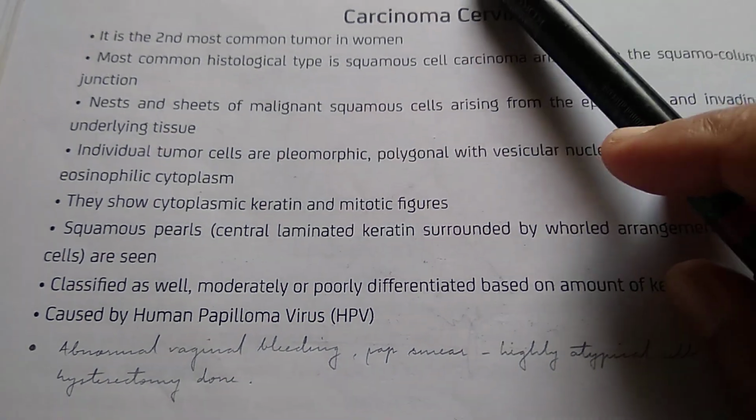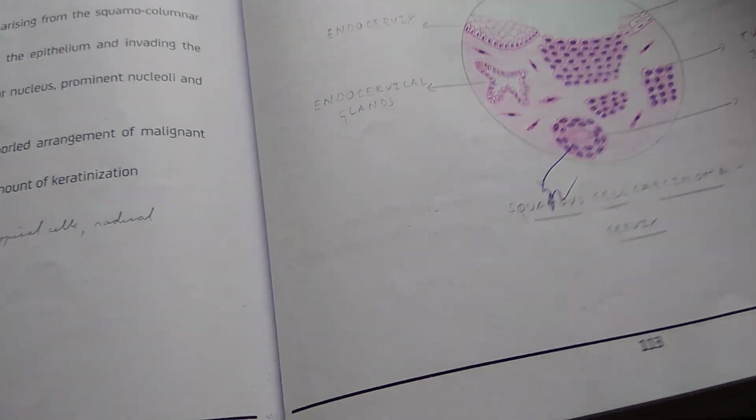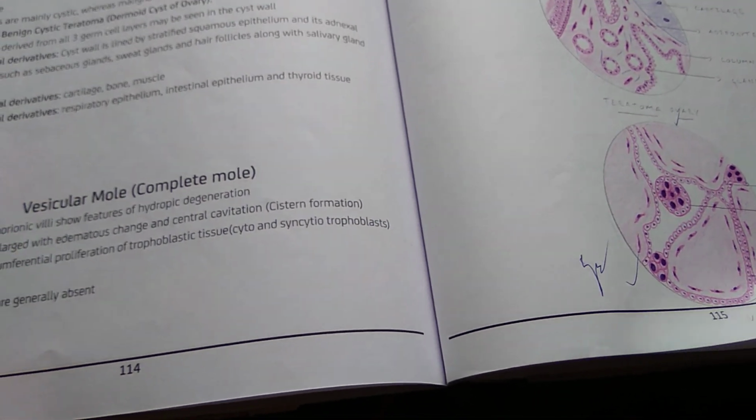Nice. Why does this happen? Because of human papilloma virus mostly. So that's why they do screening with pap smear, etc. Right? Because it's so common.